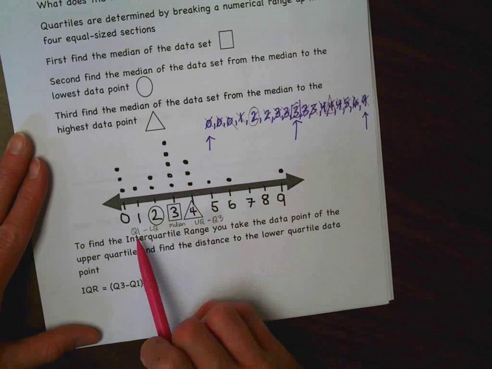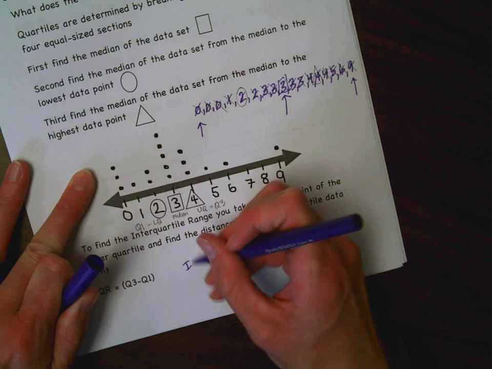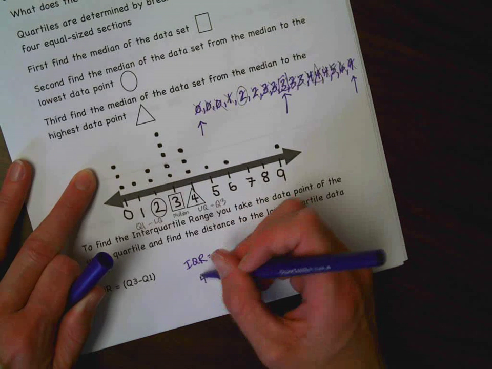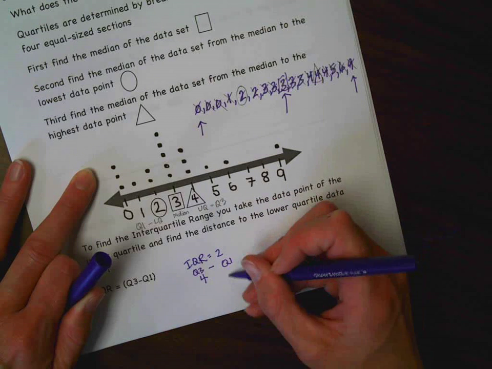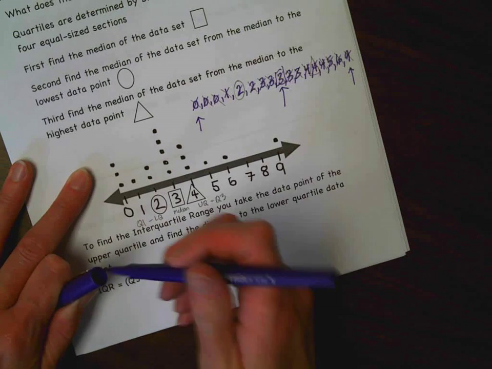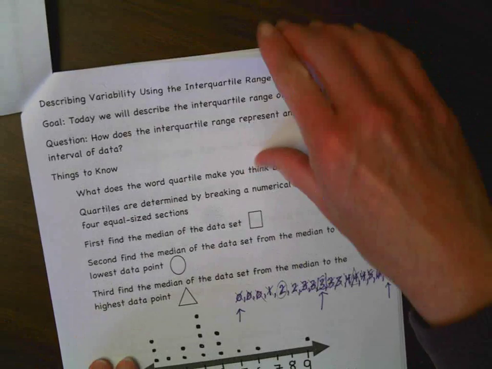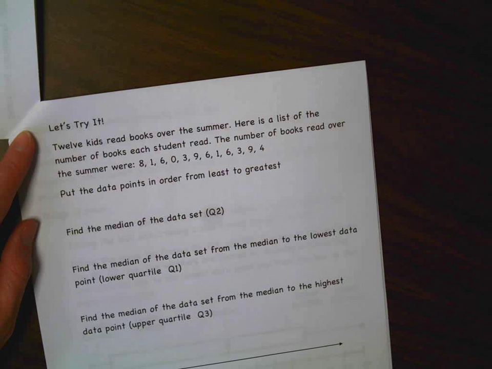So if we take 4 and we subtract 2, what do we get? So the IQR on this one would be 2, because you're taking 4, which is quartile 3, minus quartile 1, which happened to be 2, and you get 2. So the IQR is 2, okay? And that's how you find it. All right, so now it's your turn to practice, okay? And it's called Let's Try It.